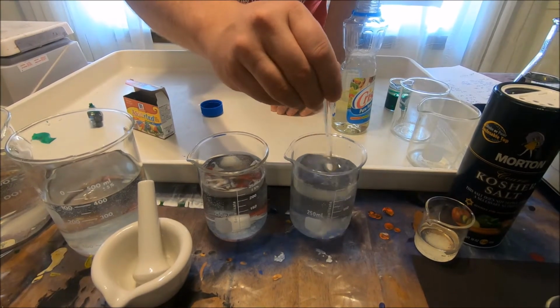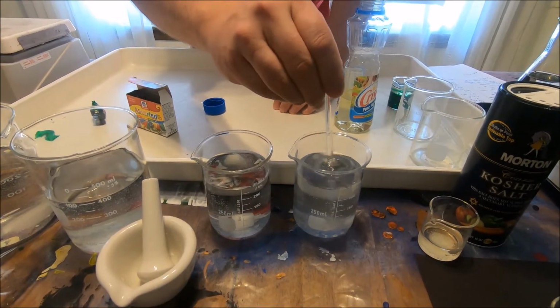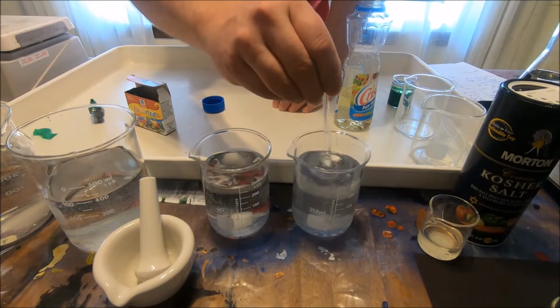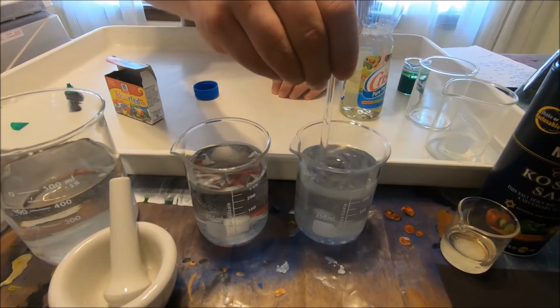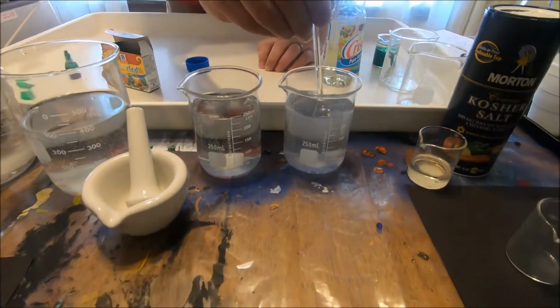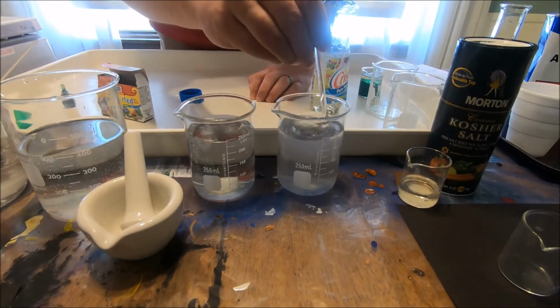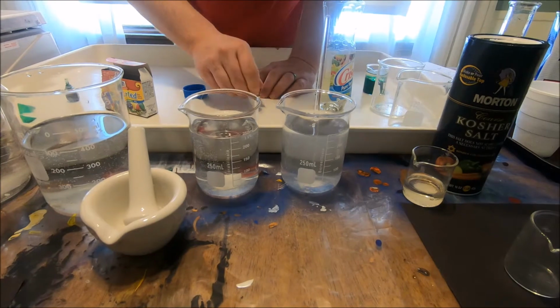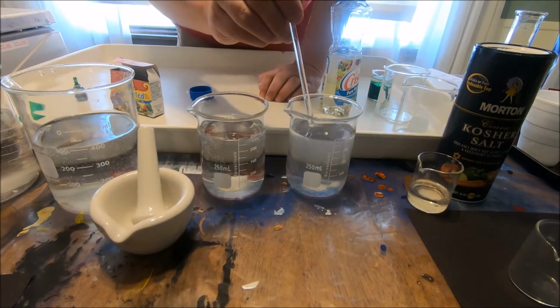The more contact we can have between the solute and the solvent to make our solution, the faster it will dissolve. So stirring, agitating, shaking up, anything like that allows for a much quicker dissolving rate than if we just keep it sitting there by itself.